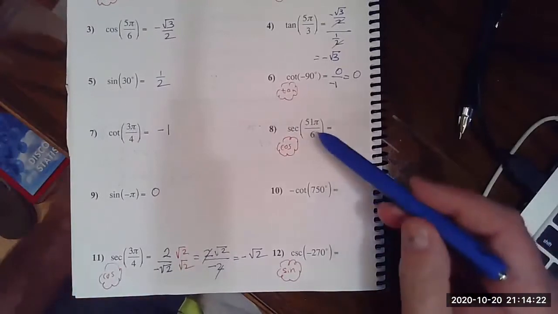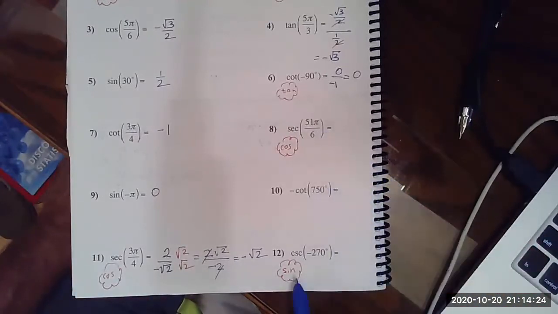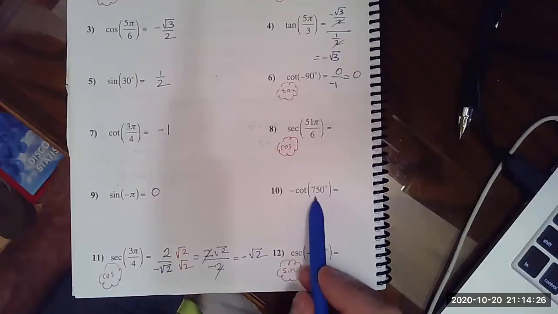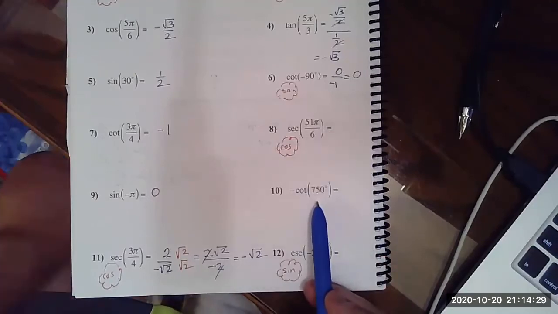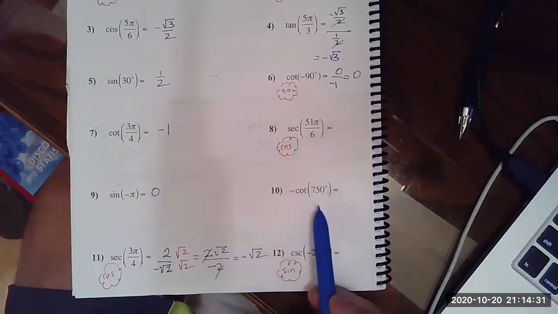All right, now the last three here. The reason why, let's do this one. This one's not too bad. These two are beyond a revolution. So I want to look at those two in a moment.